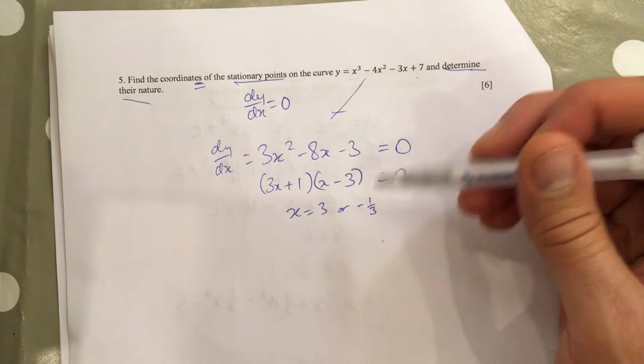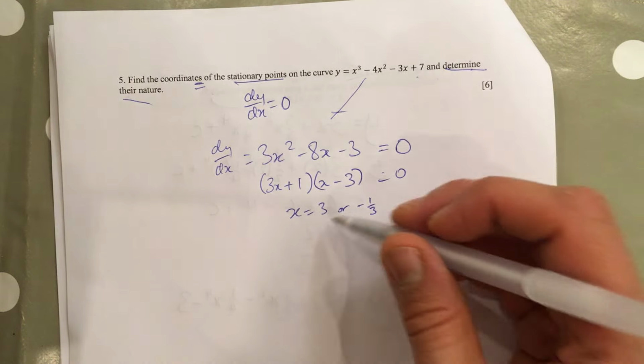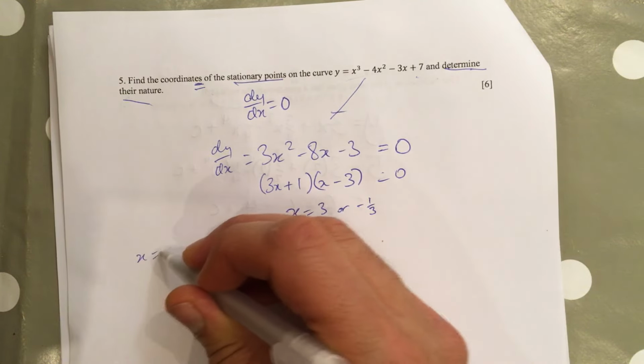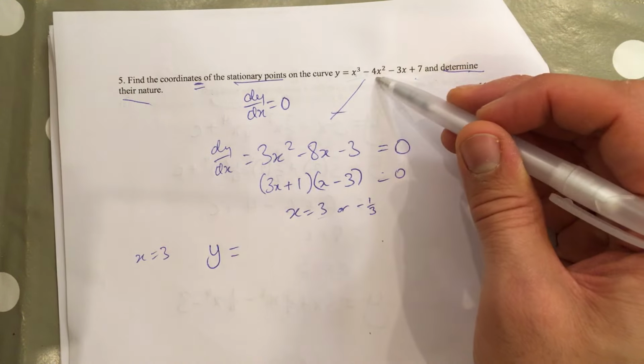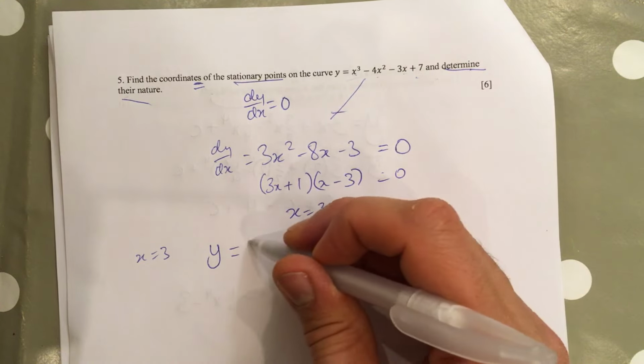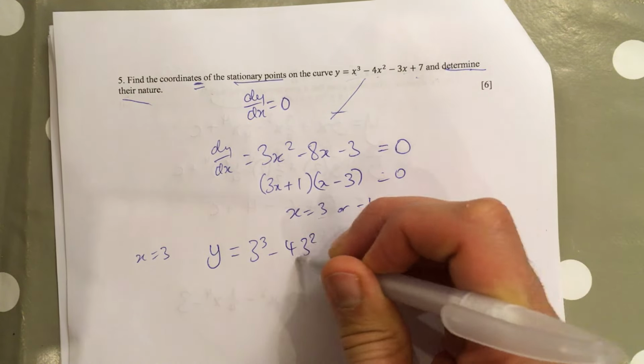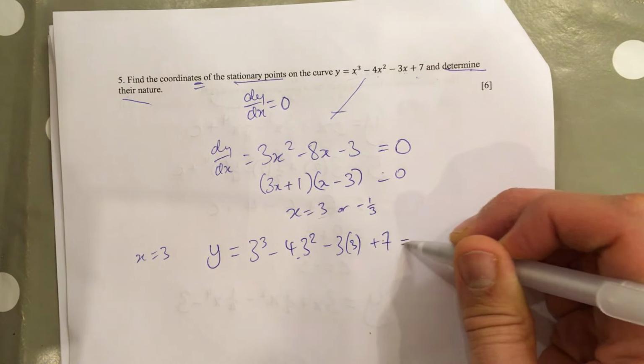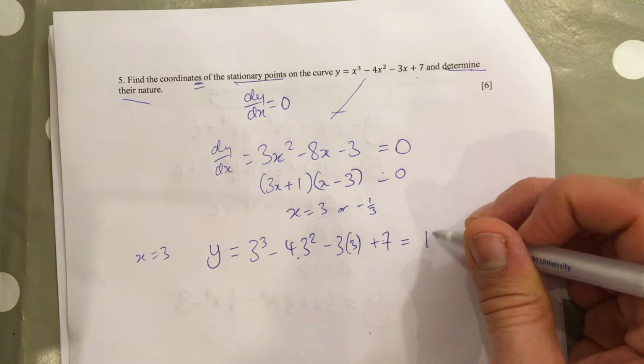Now, we know what x is, we need to know what y is, because that's where the coordinates come from. So we plug each of these values back into the original function. So when x is 3, we get y equals 3 cubed minus 4 times 3 squared minus 3 times 3 plus 7. And I think that came out as 11.